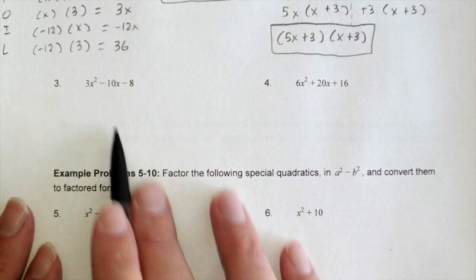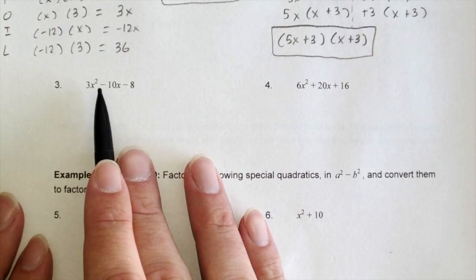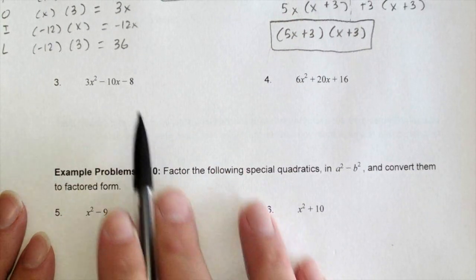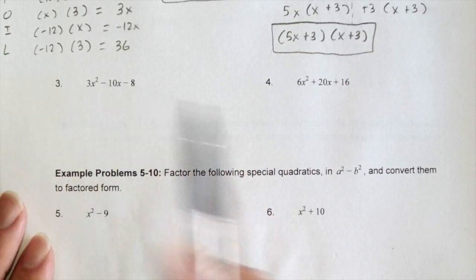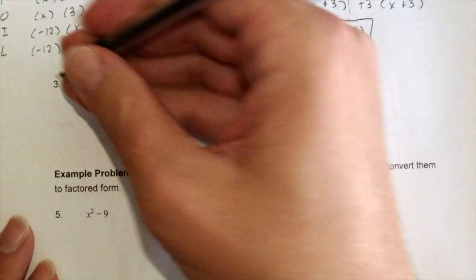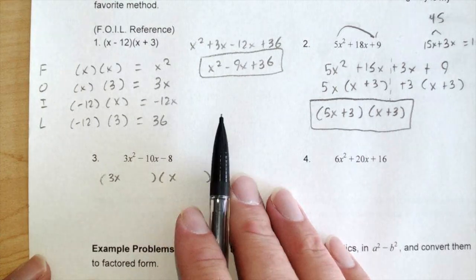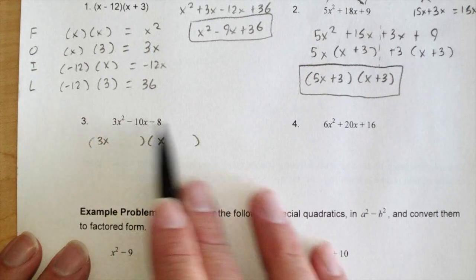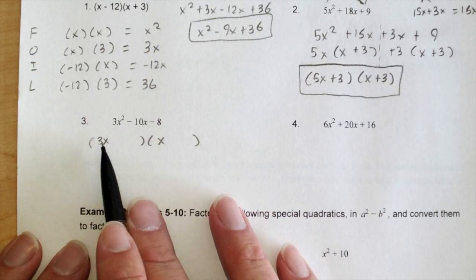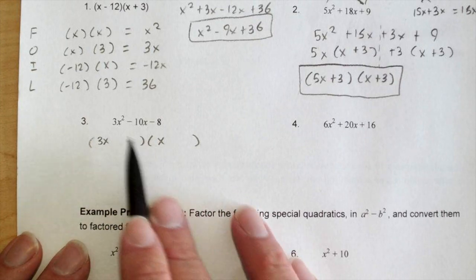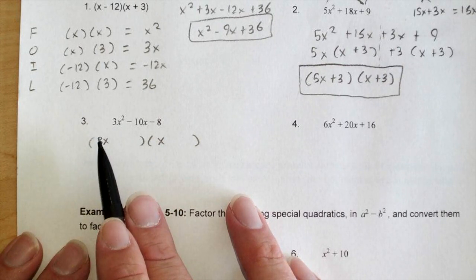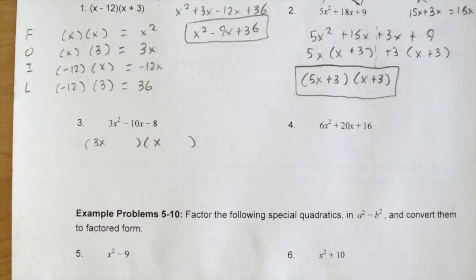The first thing to do is figure out what your leading numbers could be. So if we see 3x squared minus 10x minus 8, the leading numbers are going to be 3x and x. There's no other way to split up this first number. And again, that's why I give you the FOIL reference, and that's why you have to be pretty good at foiling. Just so you understand that the only way we can factor this, our leading numbers have to be 3x and x, because 3x times x gives me 3x squared. There's no other way to get the number 3 than 3 itself, right? Because it's a prime number.